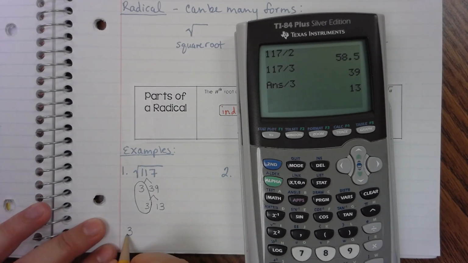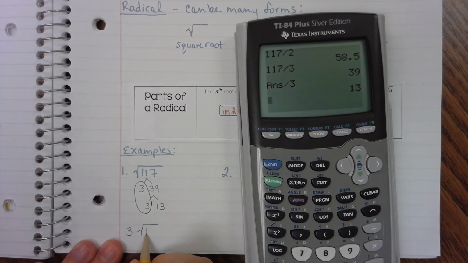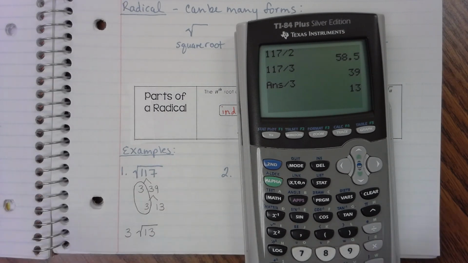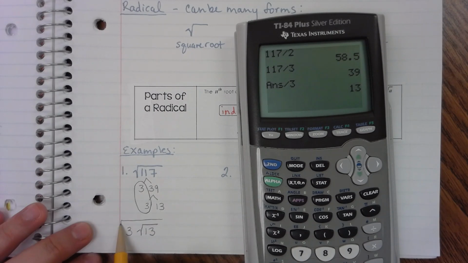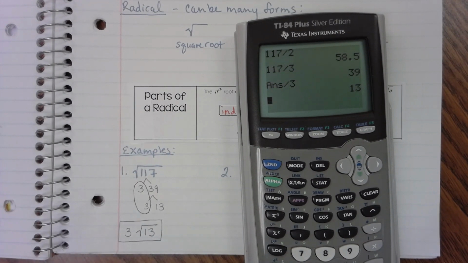So the 3 is going to come outside, and the 13 that's left is going to stay underneath the radical symbol, and so my simplified version is 3 square root of 13. And that is the same thing as the square root of 117.